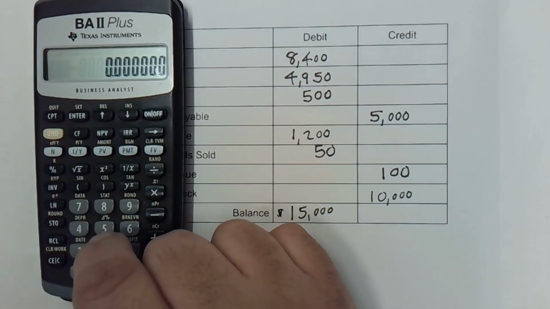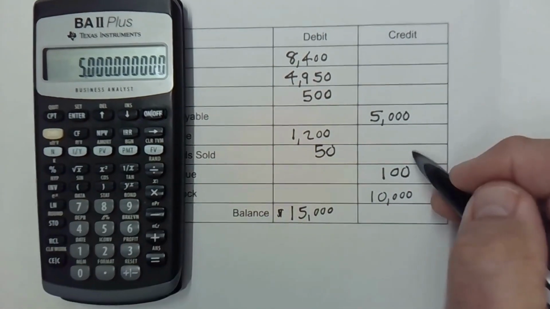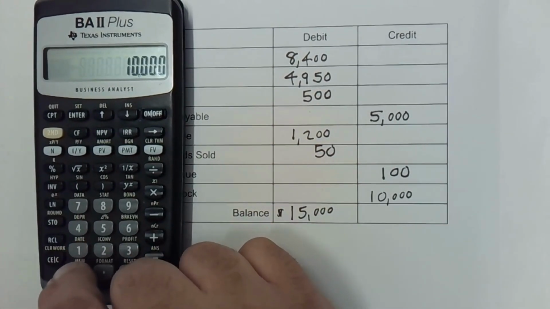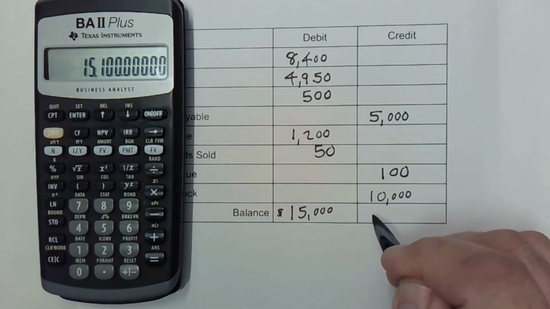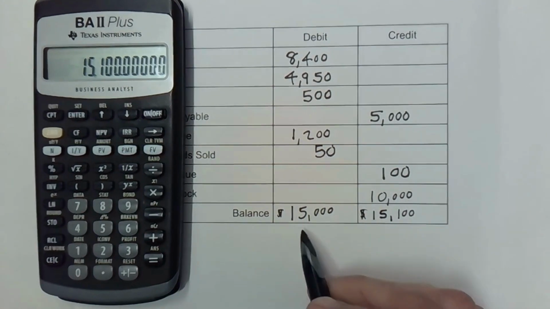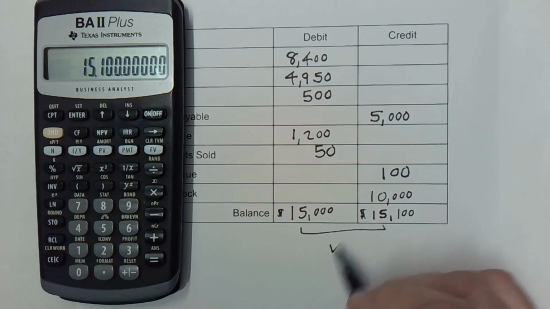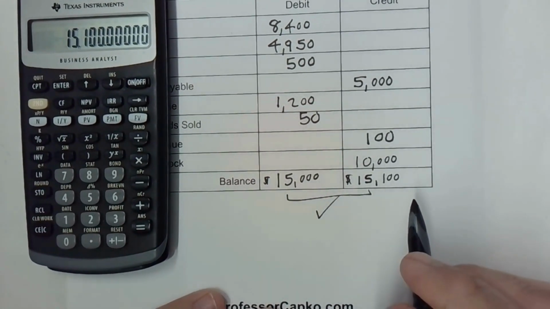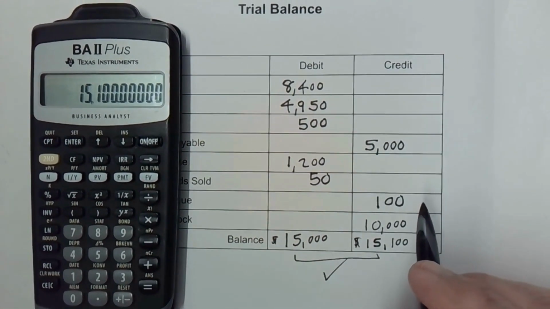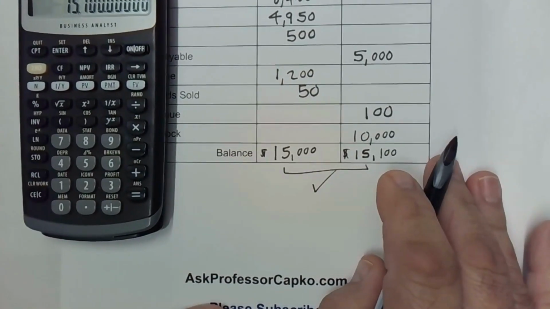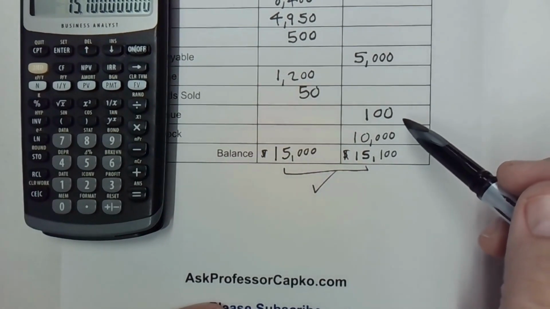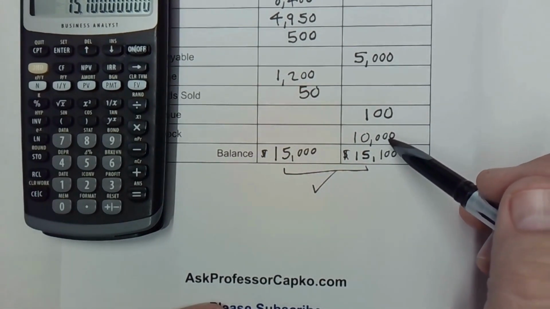On the right-hand side, the credit side, I've got a $5,000 credit plus another $100 plus $10,000. And that gives me a credit balance of $15,100. Our debits and our credits balance. So it doesn't necessarily mean everything's correct, but it's a real good indication that our accounting has been done correctly. So you now know how to post your transactions from the general ledger to the trial balance.